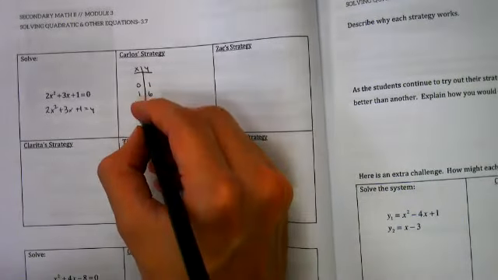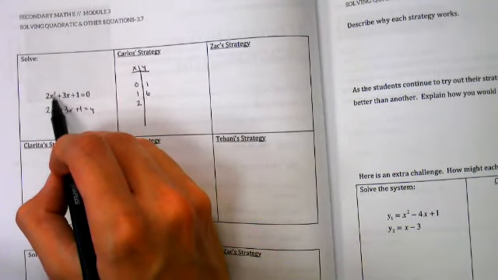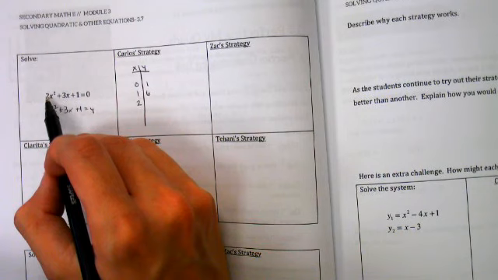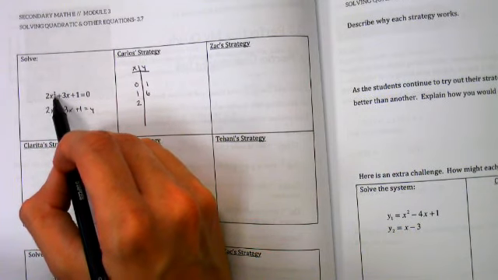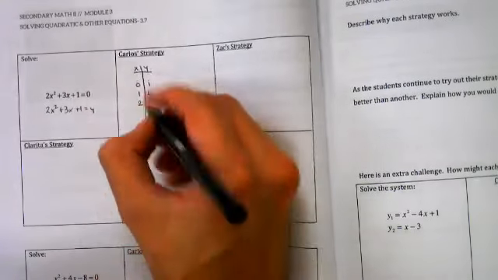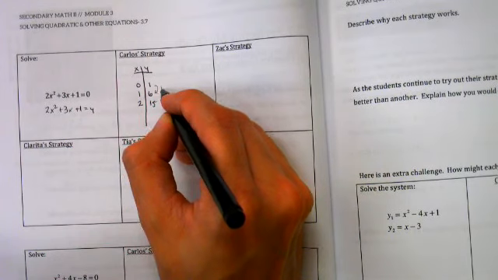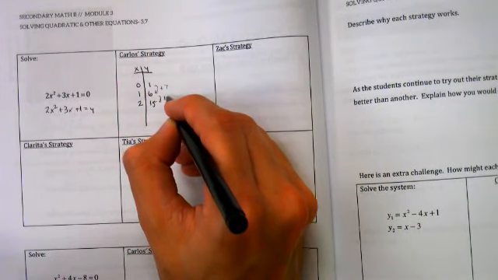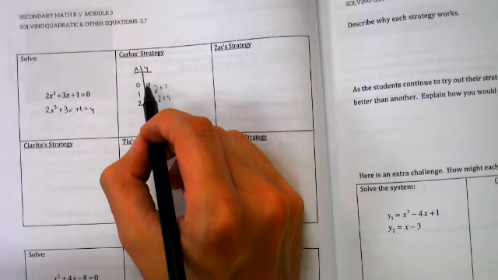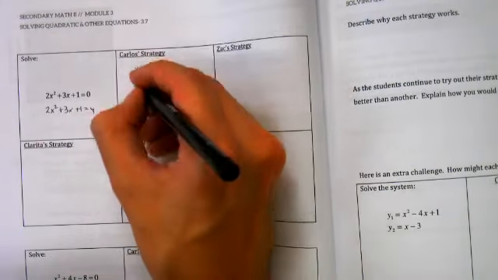Then he's going to plug in 2. 2 times 2 squared is 2 times 4, plus 3 times 2 is 6. So we have 4 times 2, which is 8, plus 6, that's 14, plus 1 is 15. Carlos would probably notice that these are increasing by larger amounts. And he'd probably think, oh, well, I'm never going to go back down to 0. It's just going to keep getting bigger and bigger. So he would work backwards.